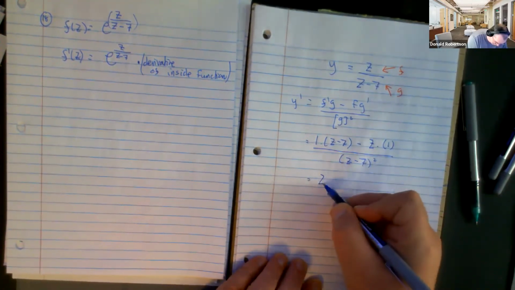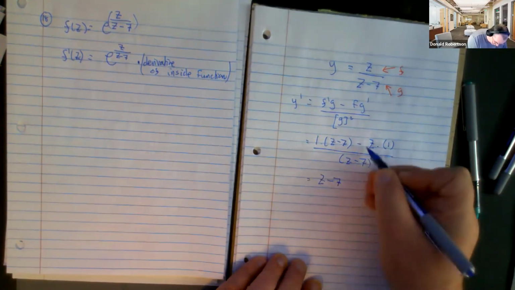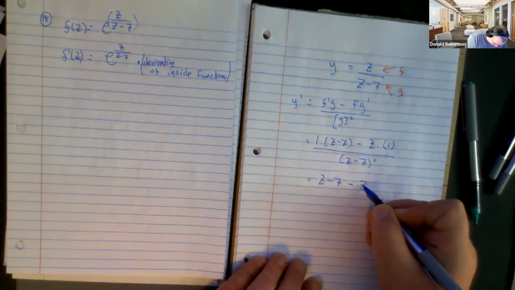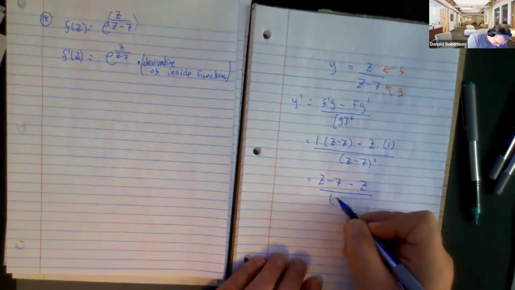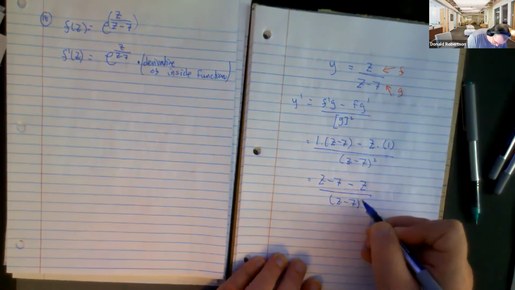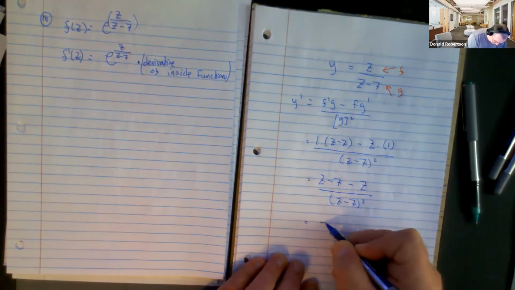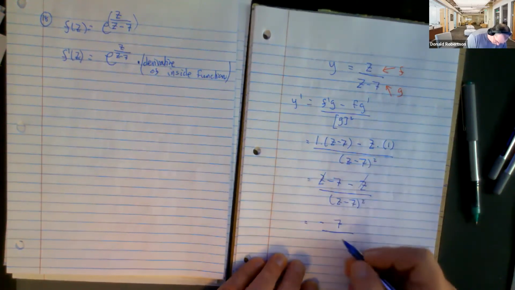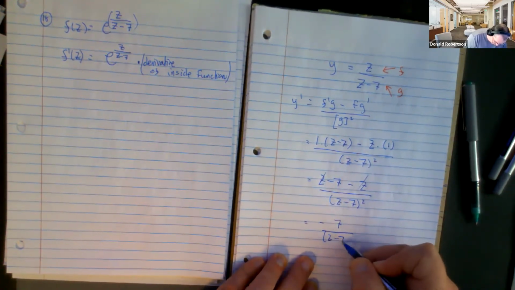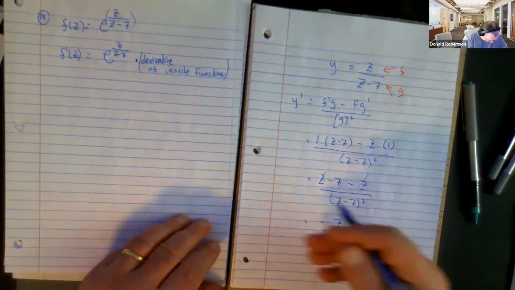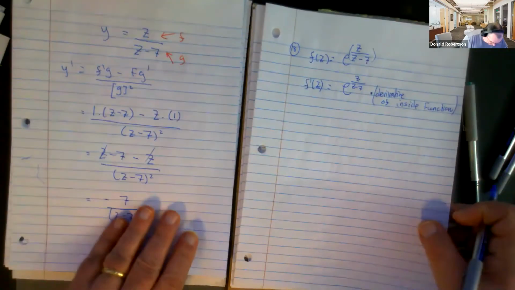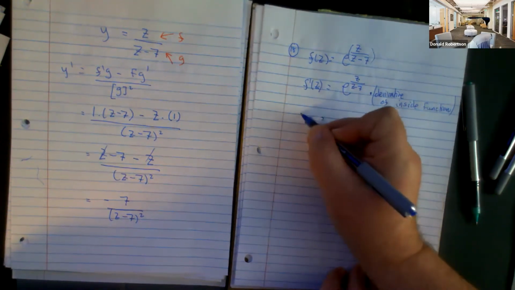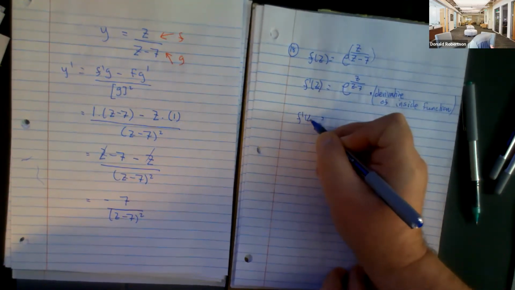And this is z take away 7, take away z, all over z minus 7 squared. And that becomes negative 7, because they cancel out, over z minus 7 squared. So we go back here, and we get our answer to the original question.